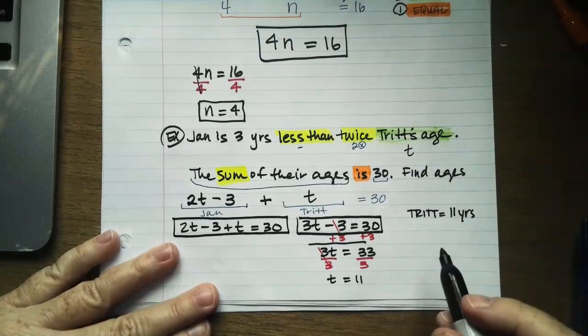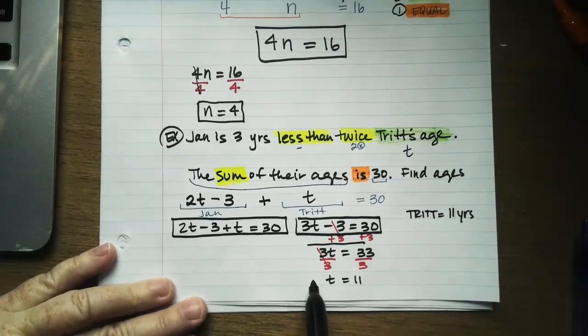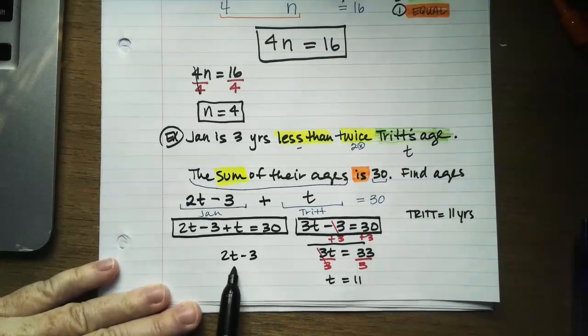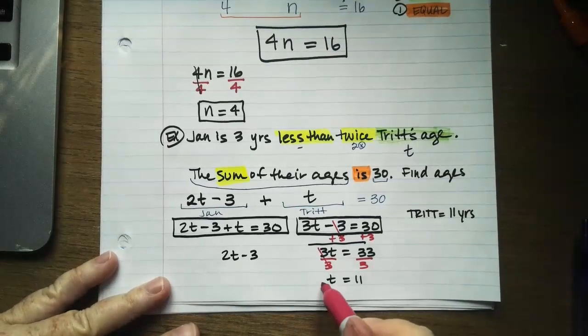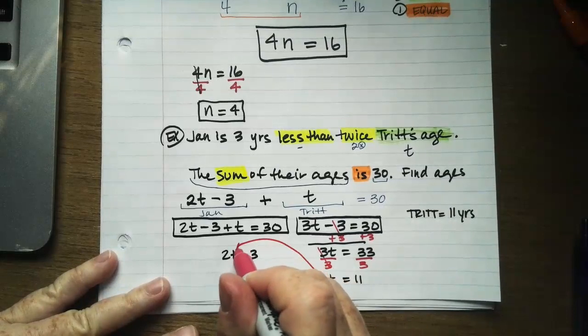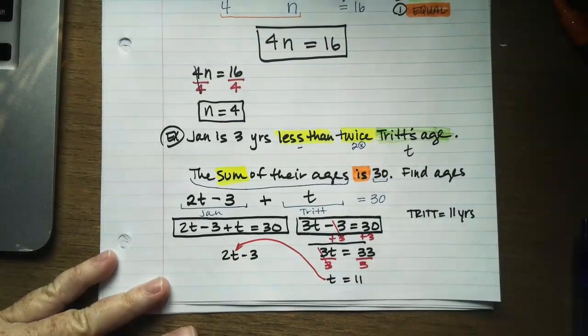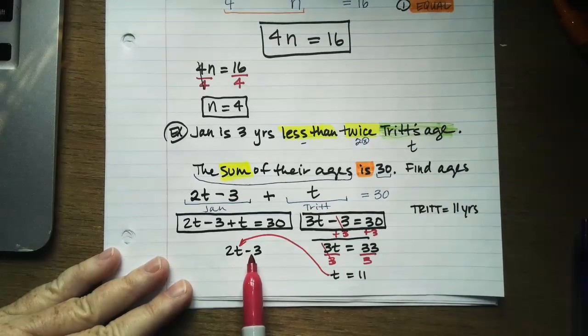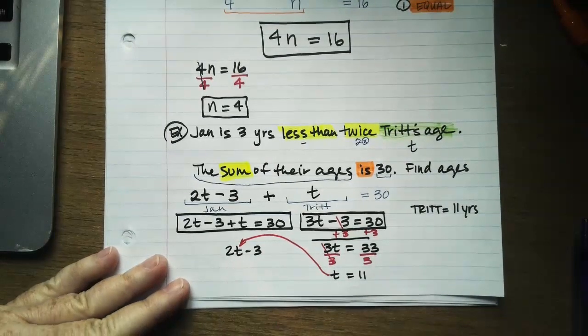Now to find Jan, all I'm going to do is take her expression, which was just this part, and I am going to substitute Trit's age in. So she was 3 years less than twice his age.